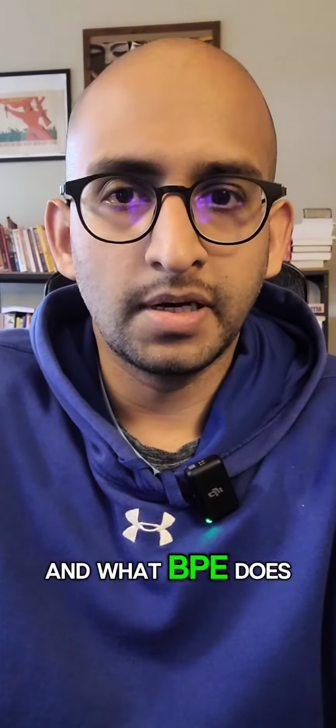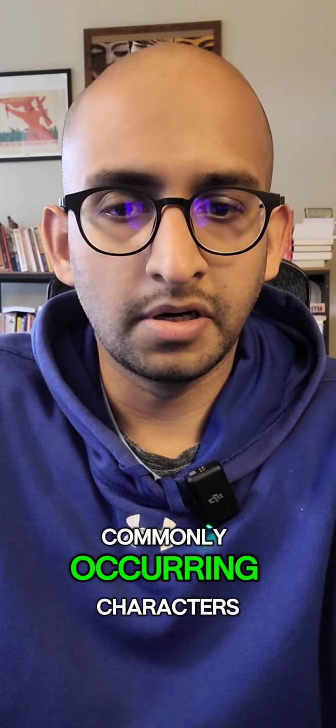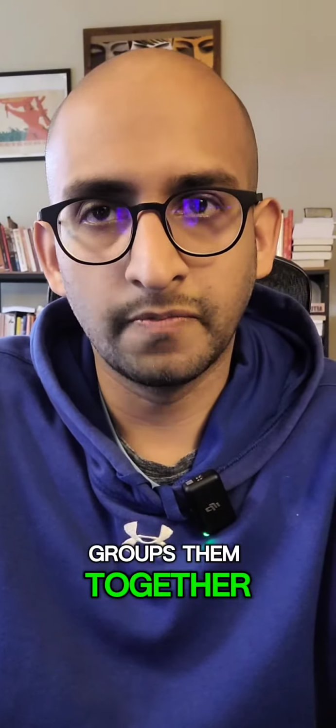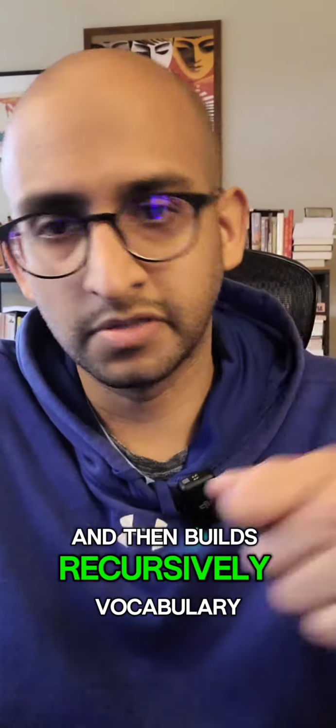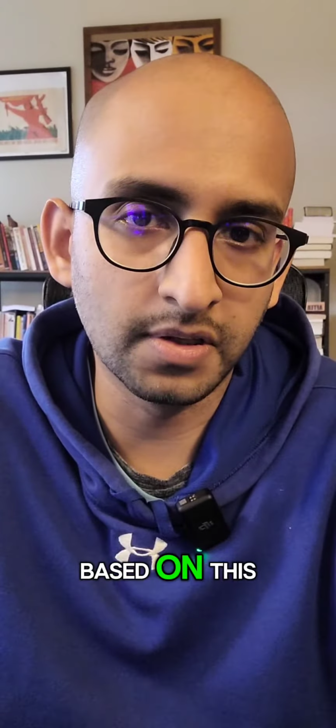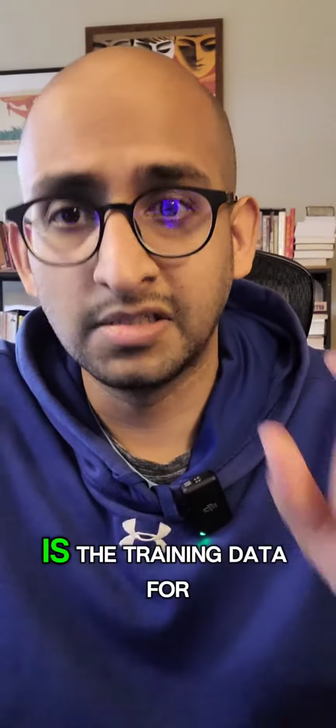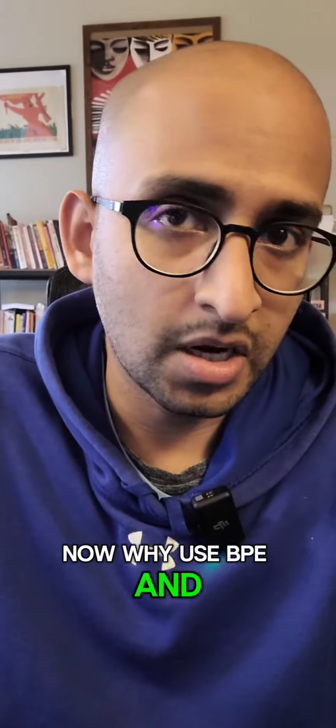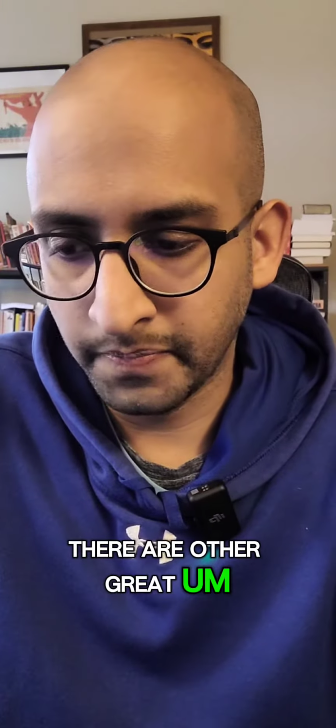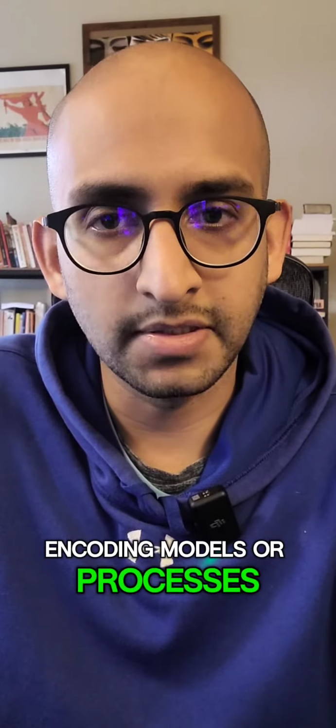What BPE does is it finds the most commonly occurring characters, groups them together, and then builds recursively a vocabulary based on this. And that vocabulary is the training data for an LLM. Now, why use BPE and not others? There are other great encoding models or processes.